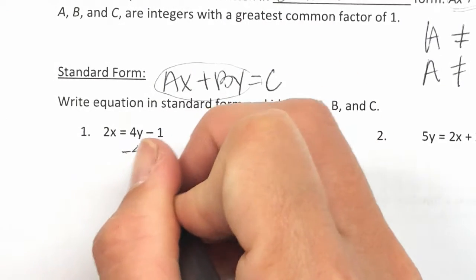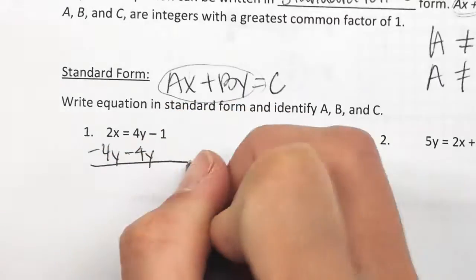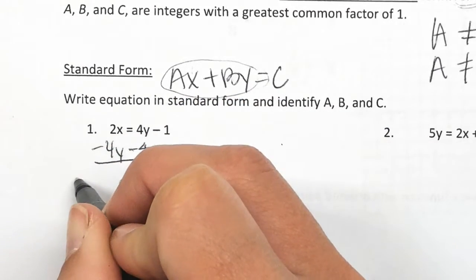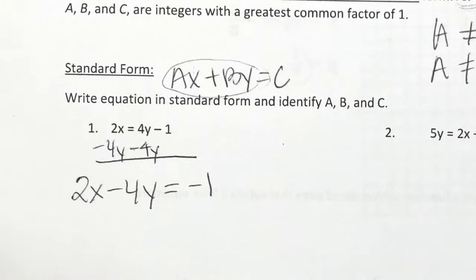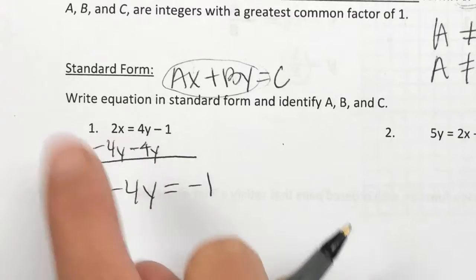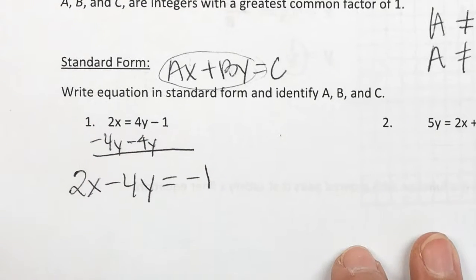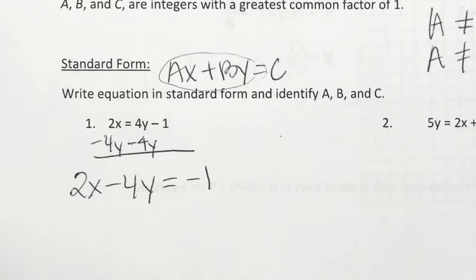So we need to subtract 4y. So tell me what we would get on the left side. Very good. It's still positive. You're not changing the 2x. You're just changing the 4y to move it over. Oh, okay. Now, is a negative? Is a a fraction? No. And do 2, 4, and 1 have anything in common that we could take out? Yes. So we could take a 2 out of 1? Nope.